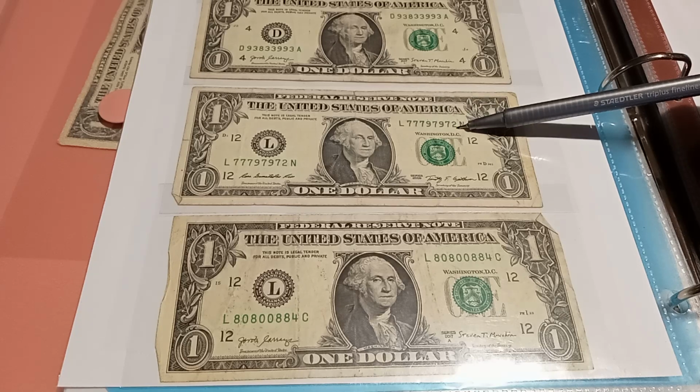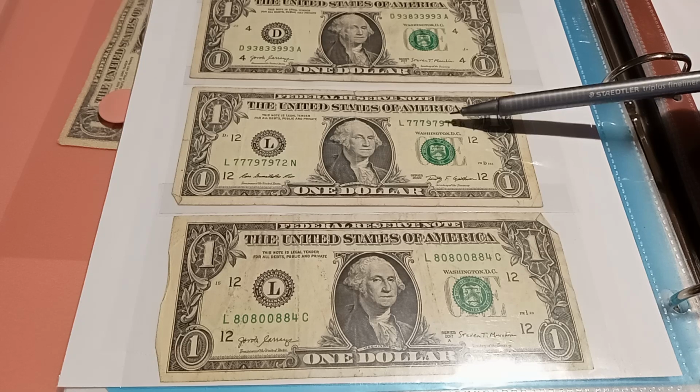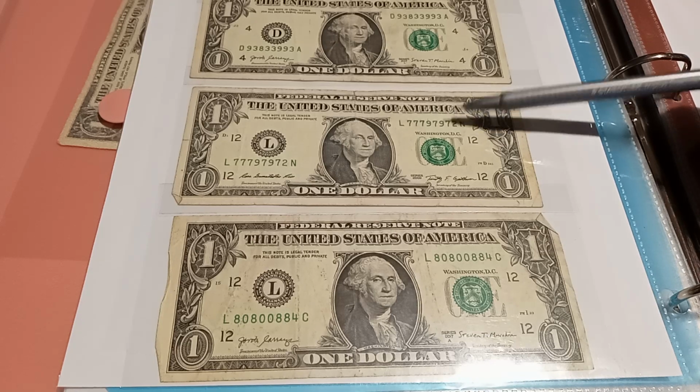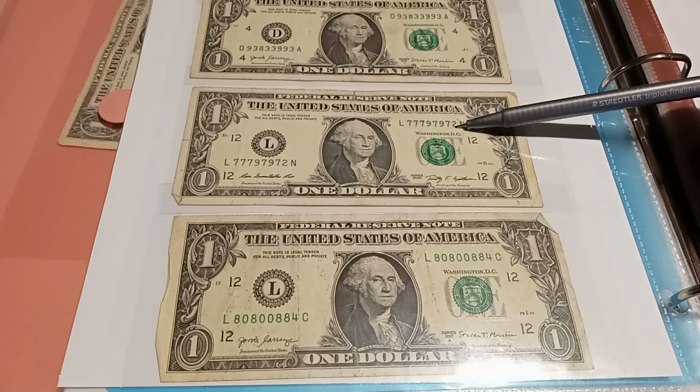Now, what are the high numbers we have here? 7 and 9. Again, 7s, 8s, and 9s are high status numbers that do bring value to the bill, okay, along with its condition. Now, 2 is the low number, but if we had switched that out and that was a different one, that would definitely be a binary.